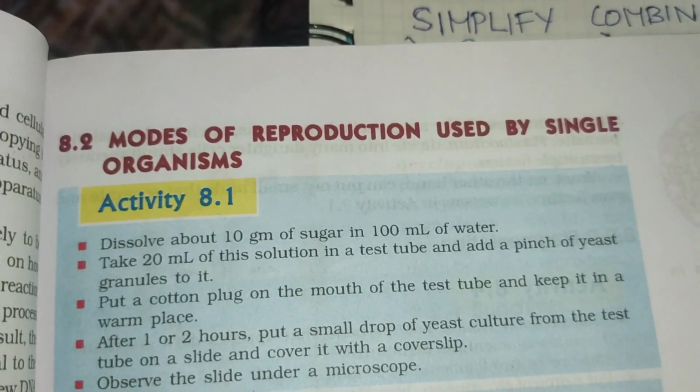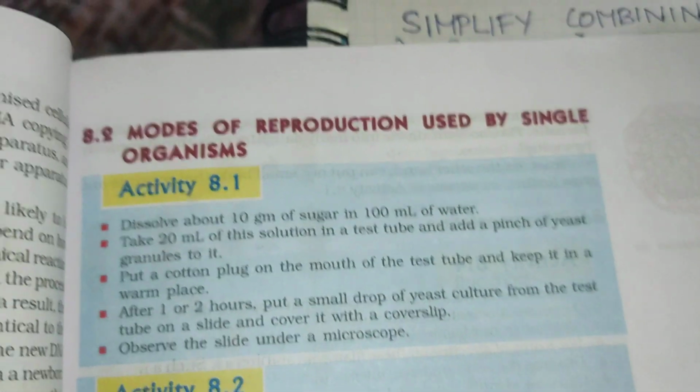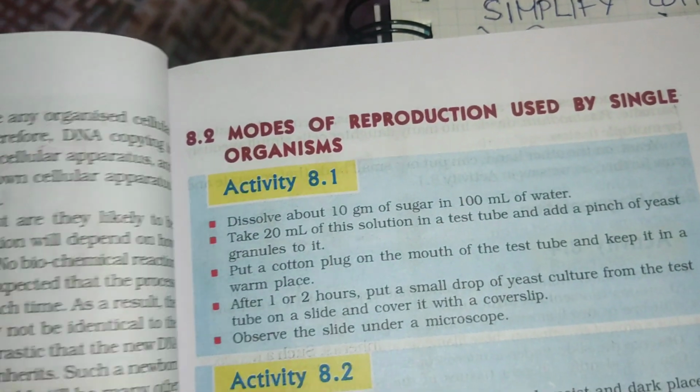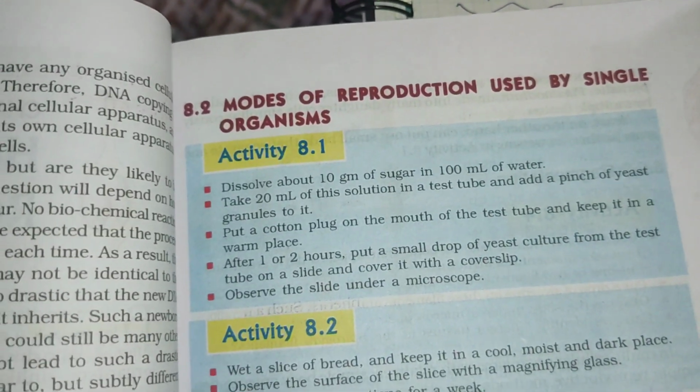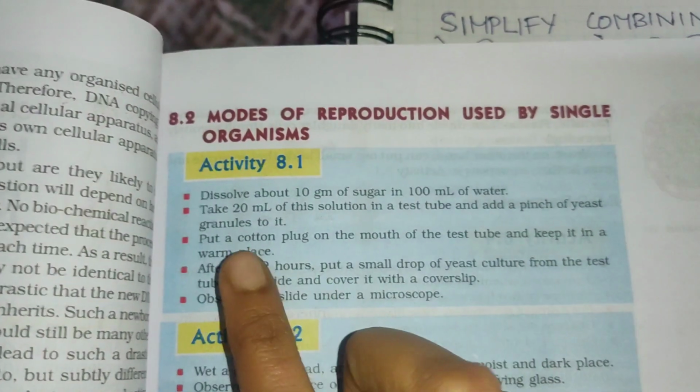Modes of reproduction used by single organisms. How the single organisms use the modes of reproduction. Let's see. Here they gave an activity for this.